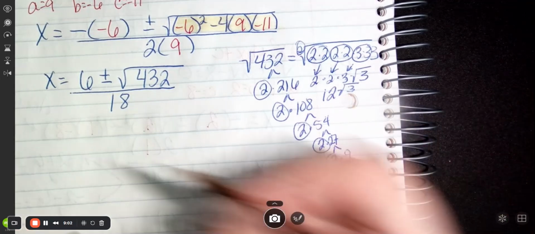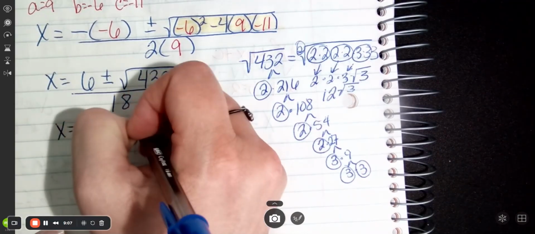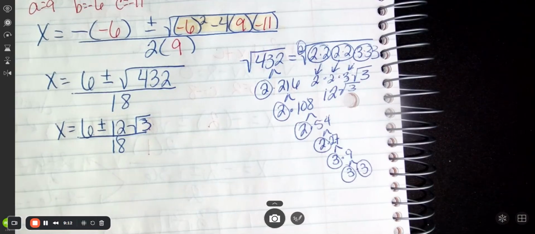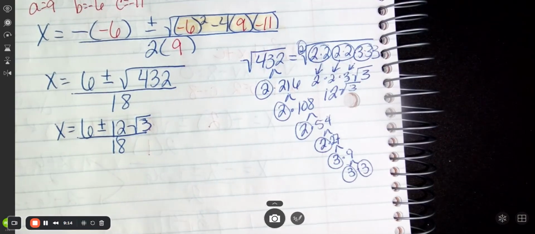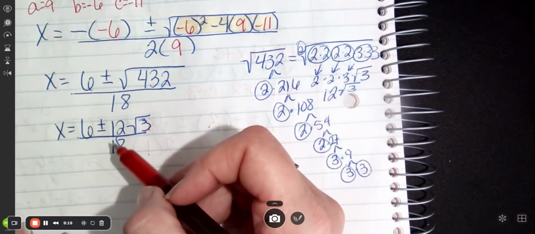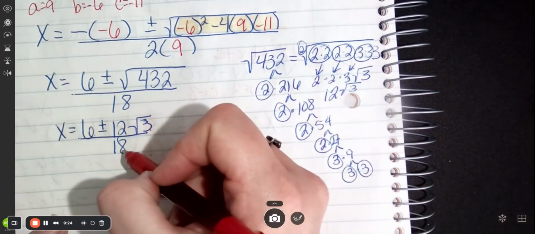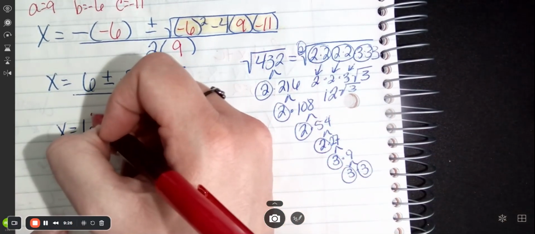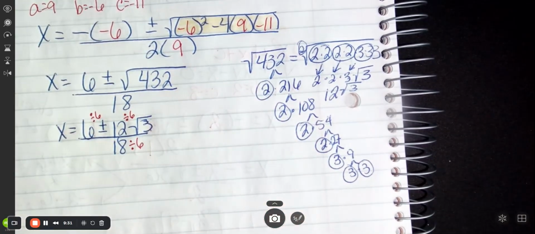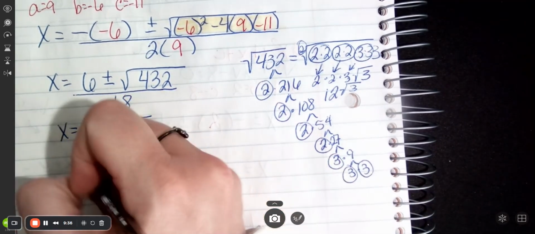Okay, so now what I'm looking at is 6 plus or minus 12 square root 3, all over 18. Okay, now I can just clean this up. I can reduce this. It is a fraction. And I always ask myself, does the smaller number make the bigger numbers? That's kind of my route. And 6 makes 12 and makes 18. So I can reduce everything by 6. That method does not always work, but I always check, because then I know I'm reducing by the greatest common factor, and I only have to reduce once.